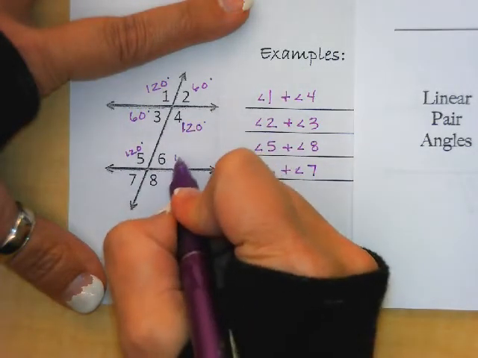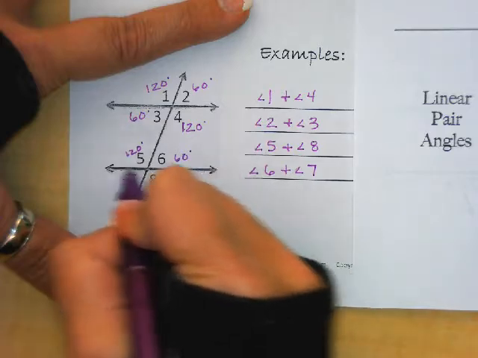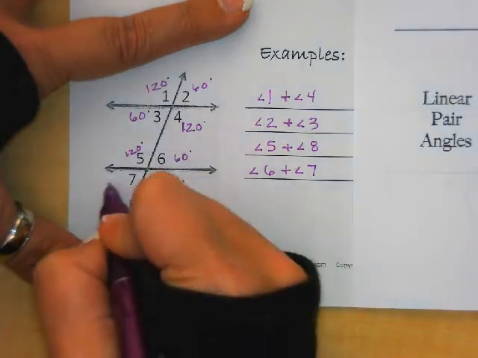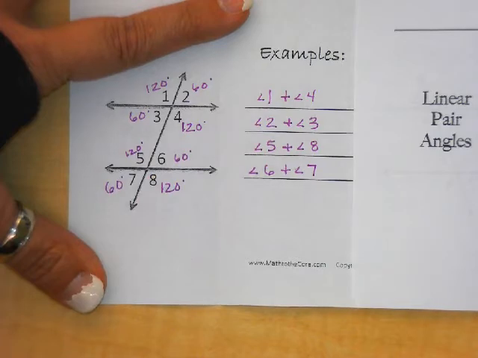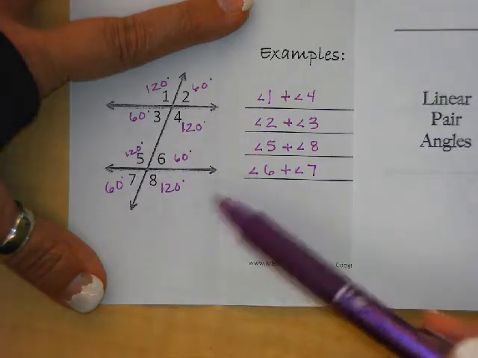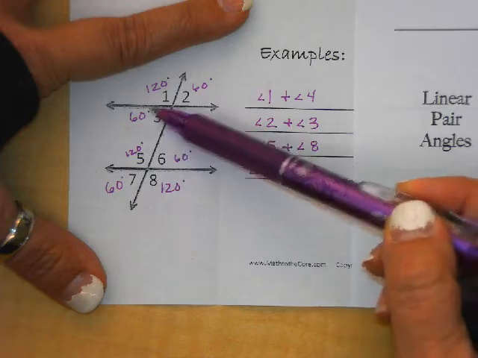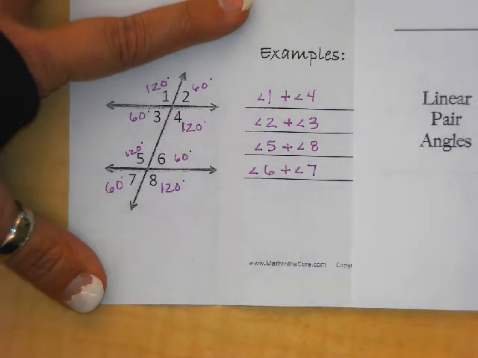2 and 6 we said are corresponding. This is also a linear pair. They're supplementary. These are also supplementary and vertical. So they're all kind of interrelated. A minute ago we talked about consecutive interiors. 180. Look, 120 plus 60. This is 180. You see it?